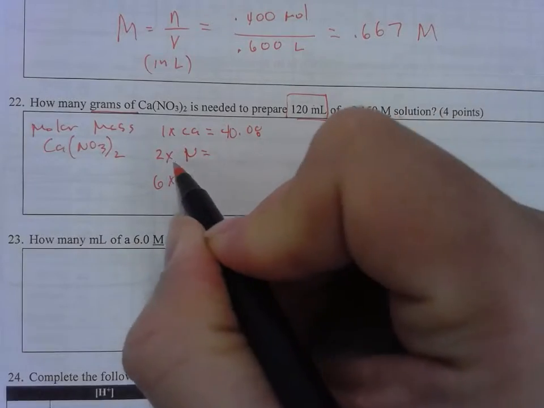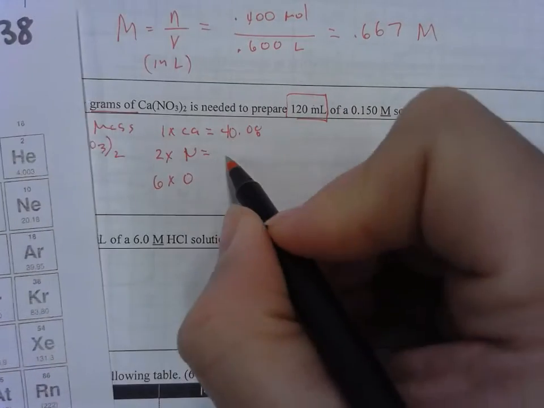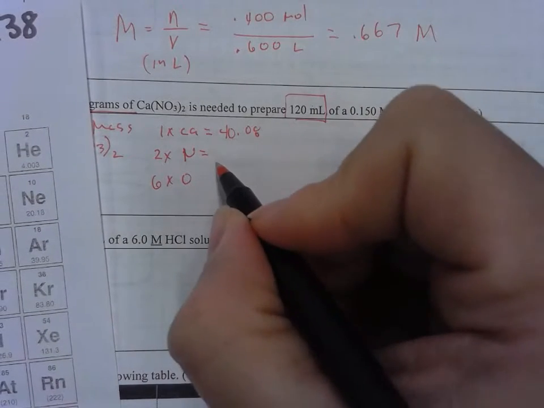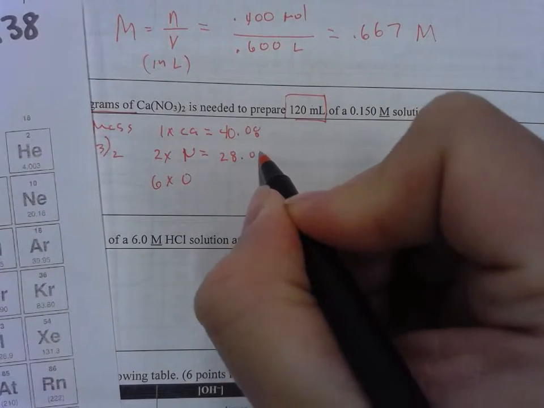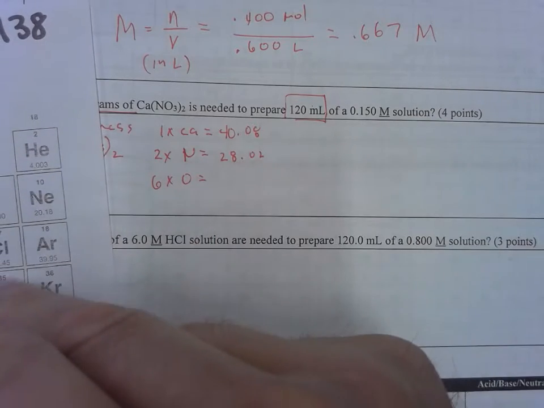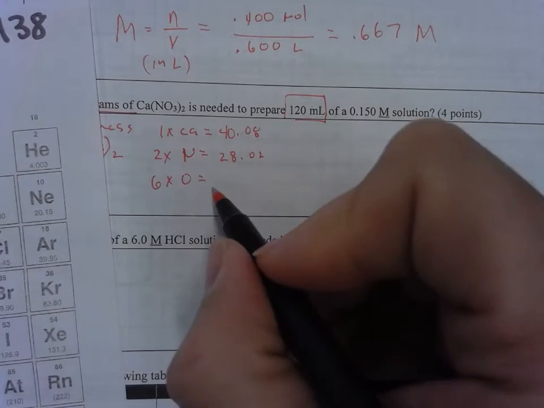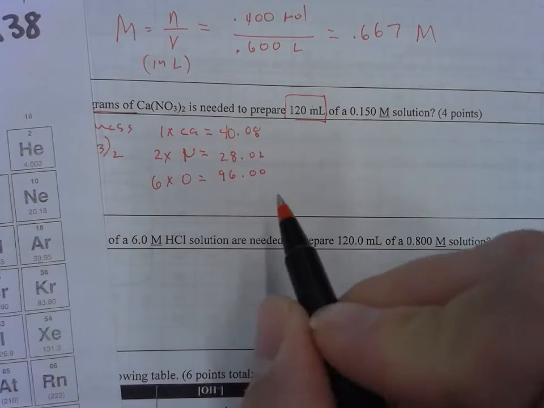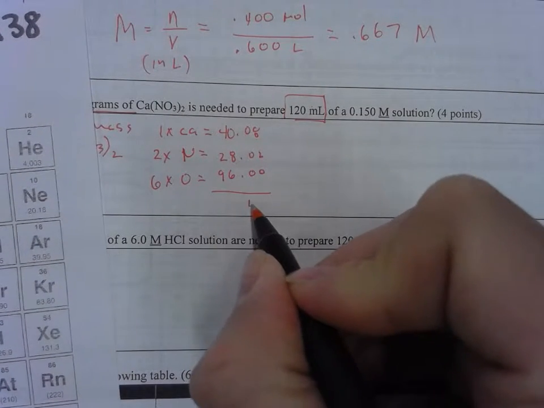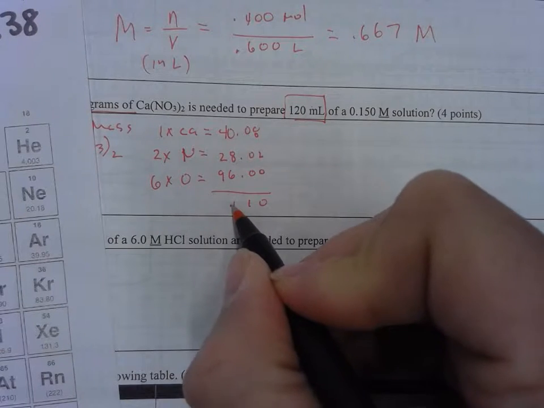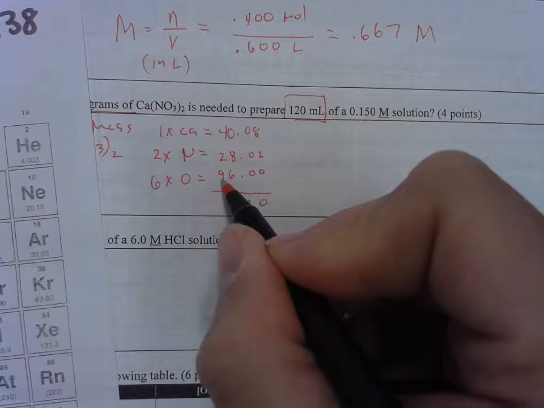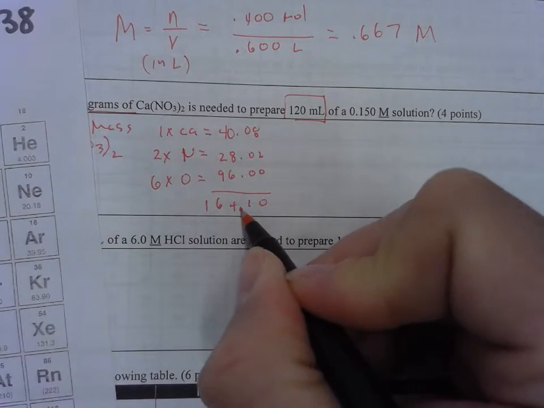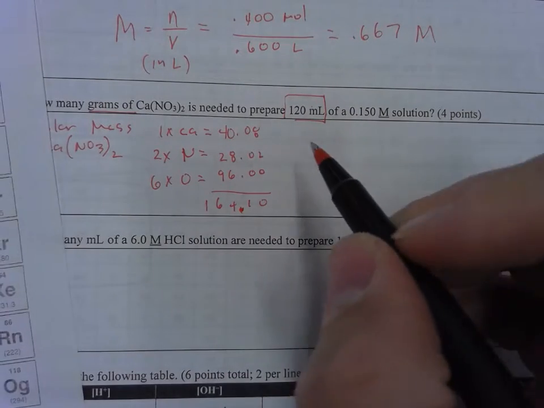2 times nitrogen is 2 times 14.01. I'm just going to do the math right here to save some space. So that's going to be 28.02. And 6 times oxygen is 6 times 16, which is 96.00. So that's 164.10 is your molar mass.